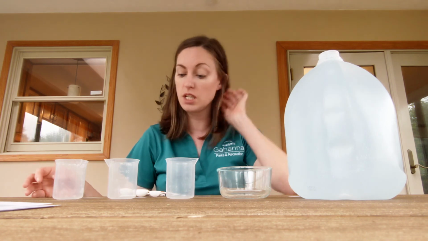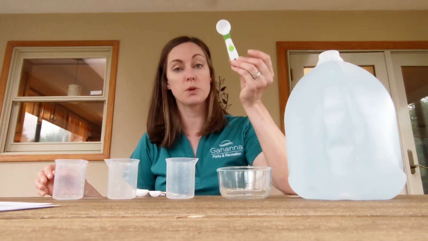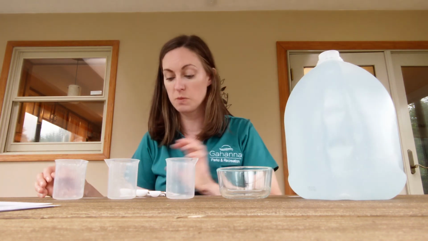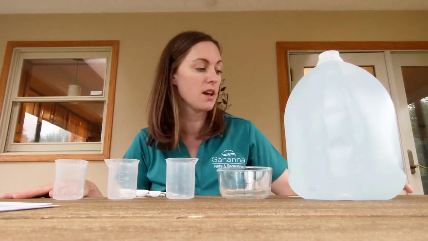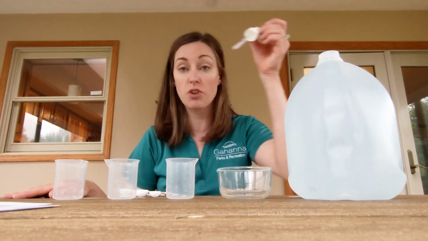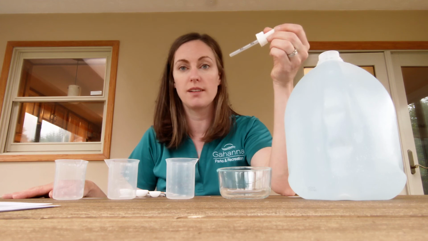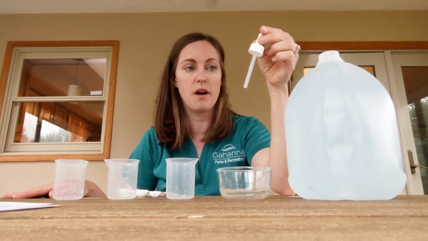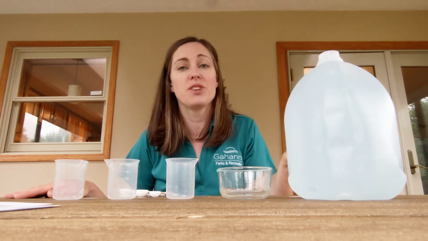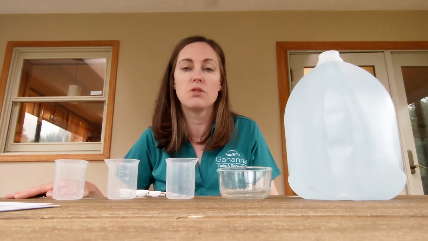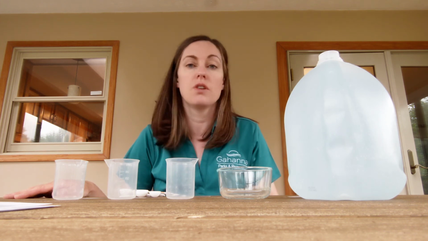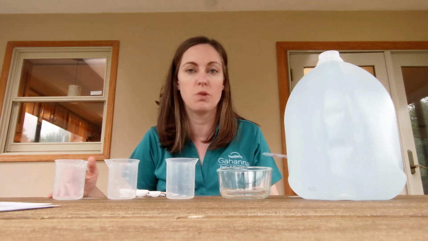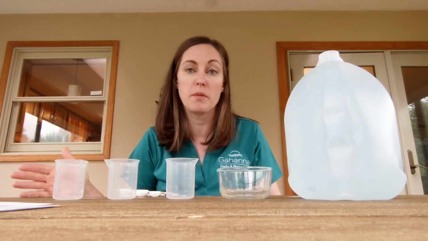The other thing you're going to need are measuring spoons. So if you have a set of measuring spoons in your kitchen, go ahead and grab that. And you're going to need a dropper. I have a dropper here that's left over from a bottle of medication. If you don't have a dropper at home, you can use a straw, or you can just do your best to guesstimate with a spoon or by pouring.